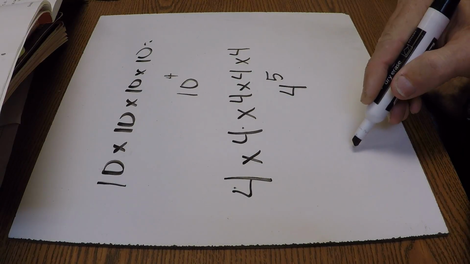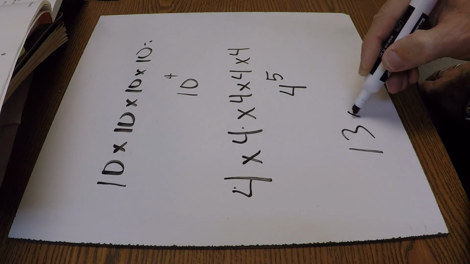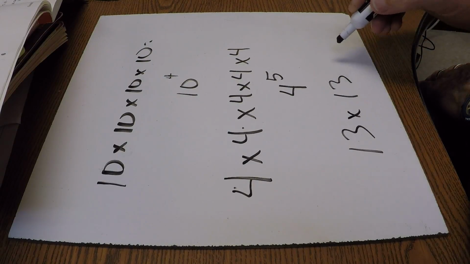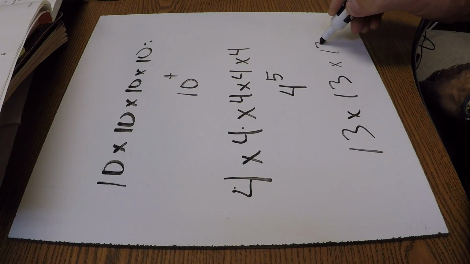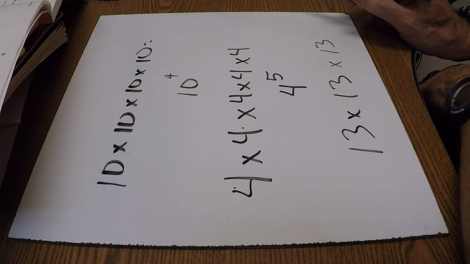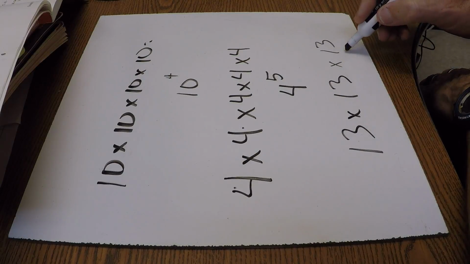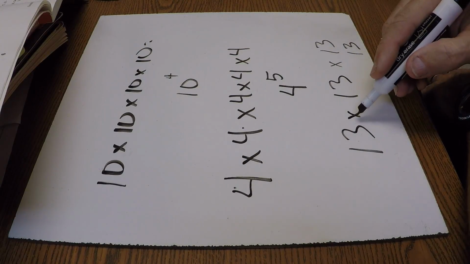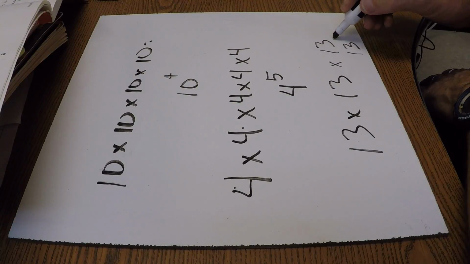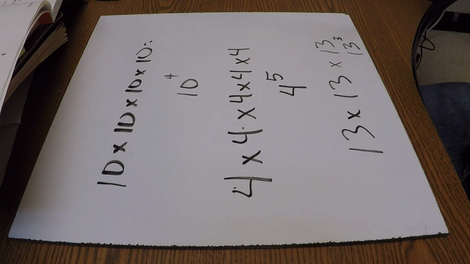This one has 13 times 13 times 13. Writing the answer as an exponent, write each product using an exponent. My base number is 13. And how many of them? 1, 2, 3, to the third power. 13 to the third power.